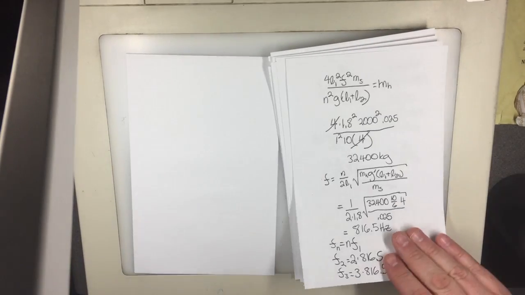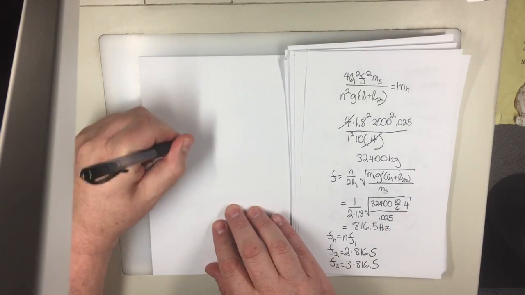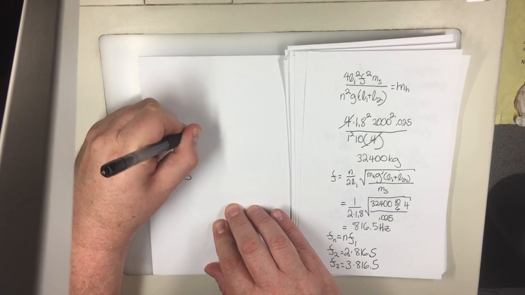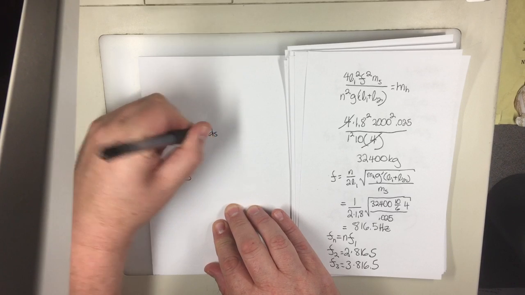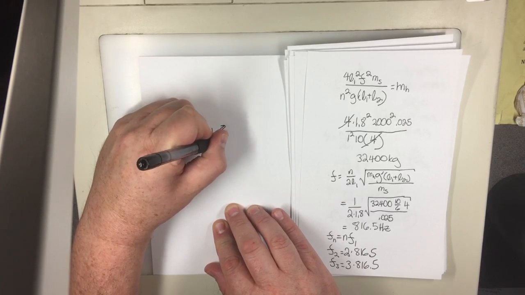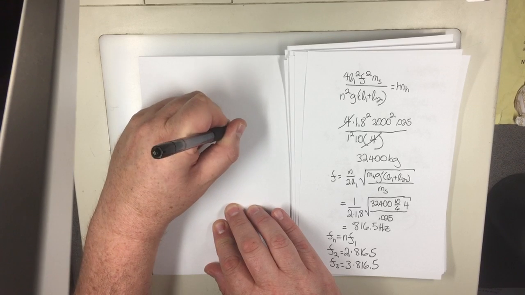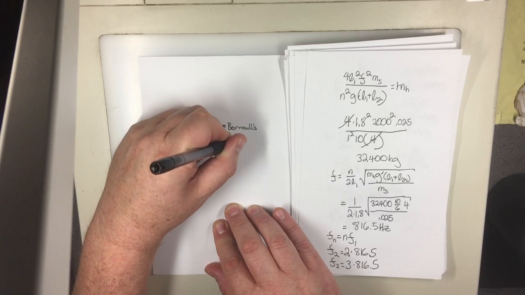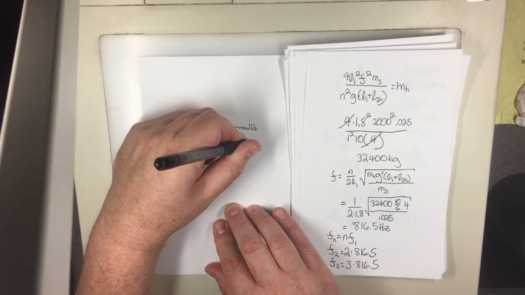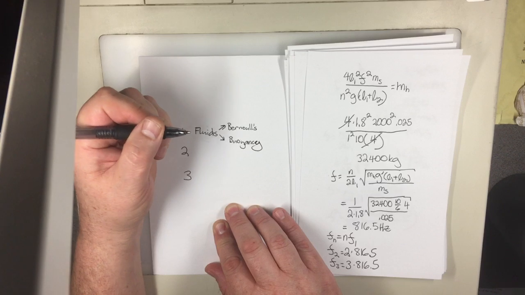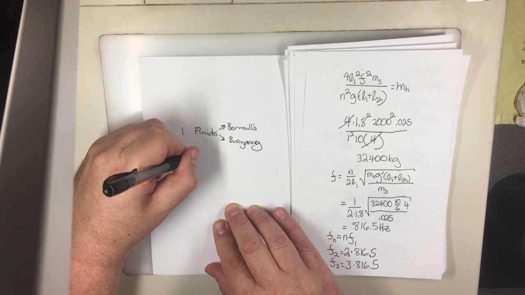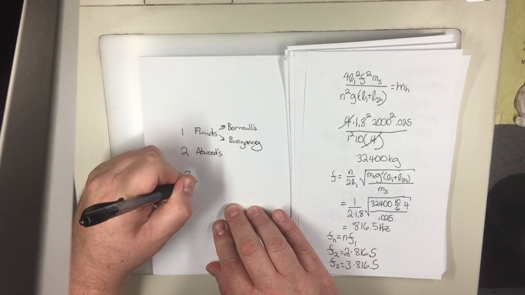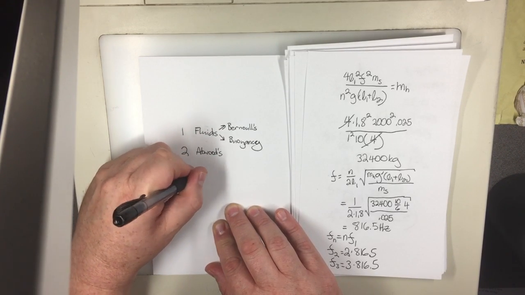As a review, metaphysical certainty for the three problems. One is fluids. It's really going to break down into one of two things: something to do with Bernoulli's or buoyancy. Then the Atwood string, which is basically sound, and then Doppler.